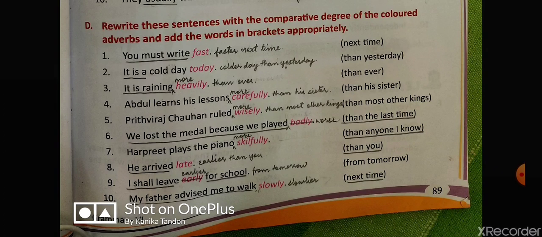You must write fast, and here we have to use next time. So we will write, you must write faster next time. It is a cold day today. It is a colder day than yesterday. It is raining heavily. It is raining more heavily than ever. Abdul learns his lesson more carefully than his sister. Prithviraj Chauhan ruled wisely. Prithviraj Chauhan ruled more wisely than any other king.